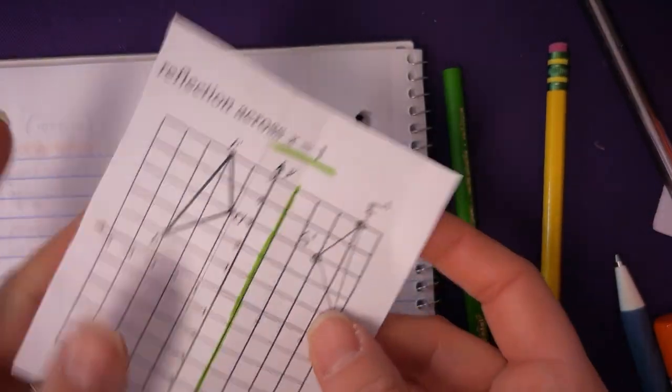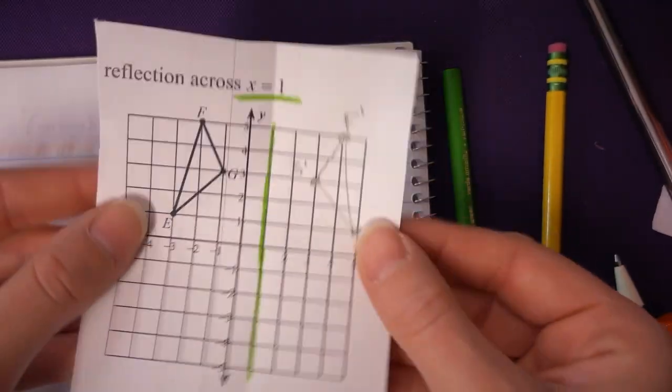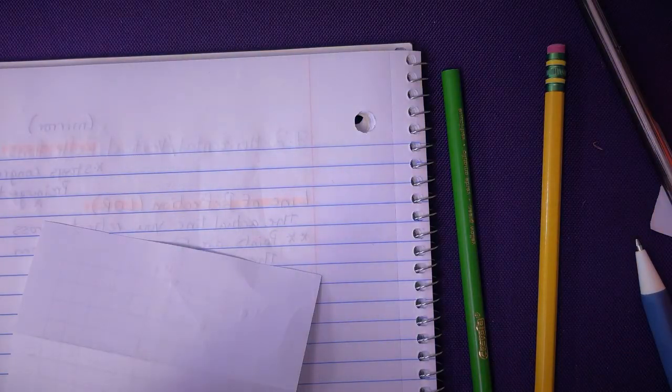So that's a good way of checking your work. So that's why your packet's a little bit thicker, so you have the ability to fold if you want. You can always check with each other as well.